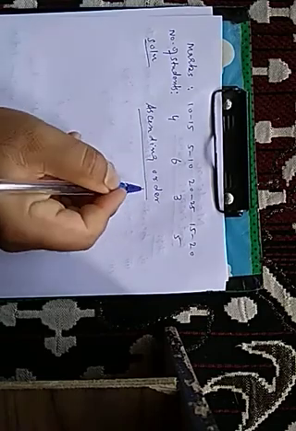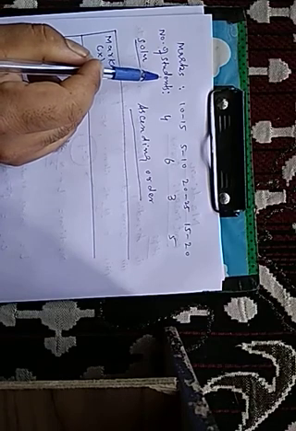In the first column we will write the values of variable. The variable is marks. It can also be denoted by X. And in the second column we will write the number of students, that is also known as the frequency of this variable.